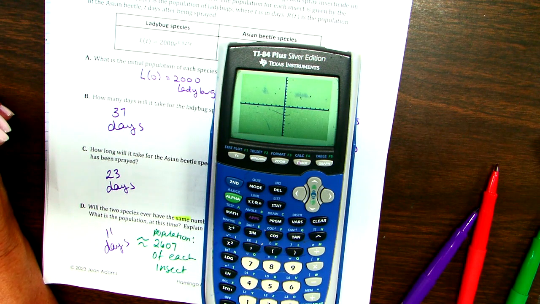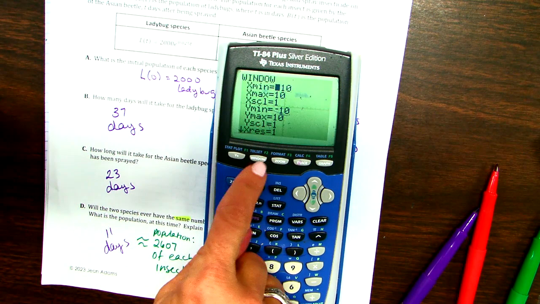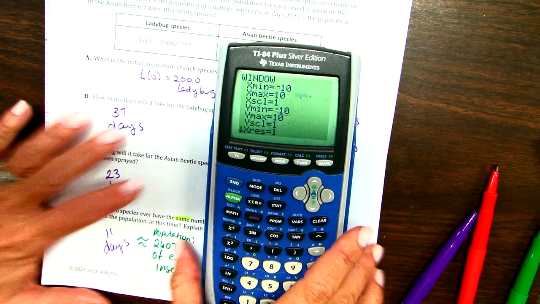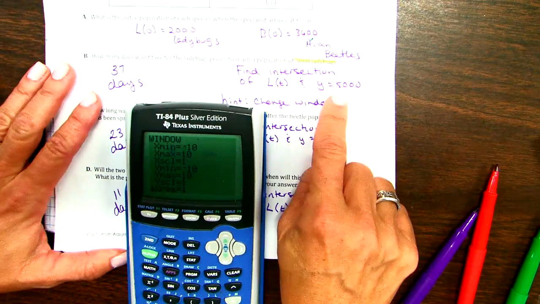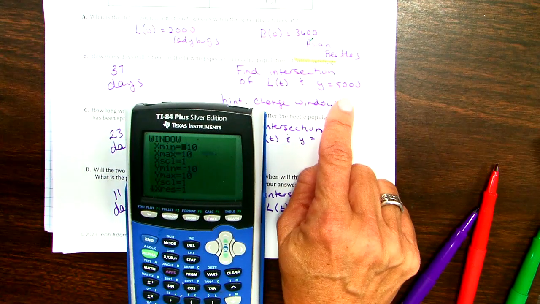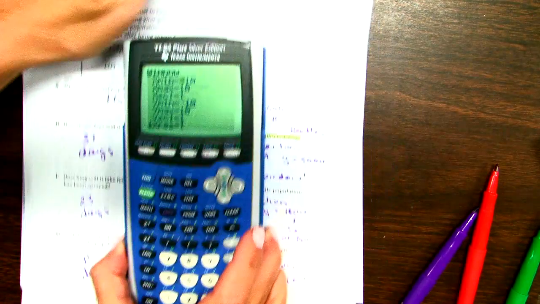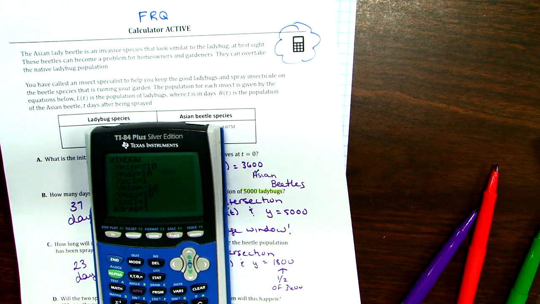You're not going to see anything because your calculator, if you go to window, it defaults to 10 in every direction. We have to be at least as high as 5,000. We're only at 10 right now, okay? So you can play with this as much as you want, depending on how much time is left on the test. You don't want to spend too much time on it.